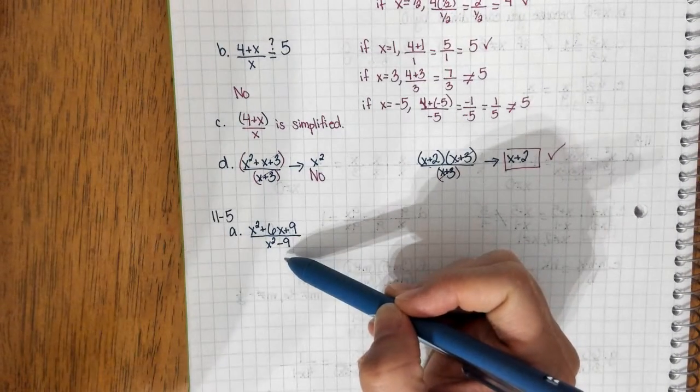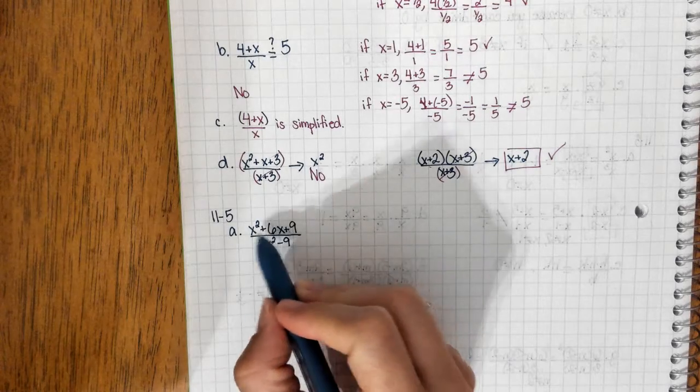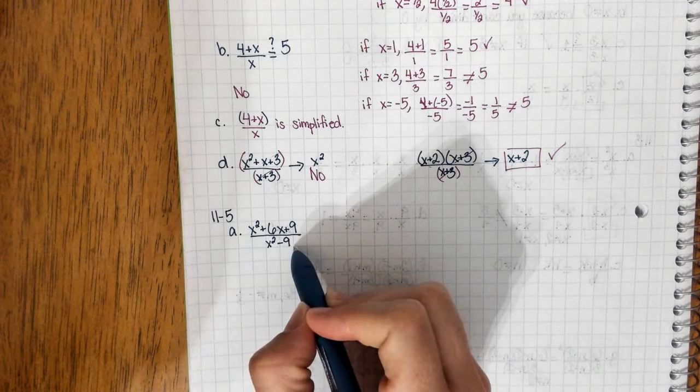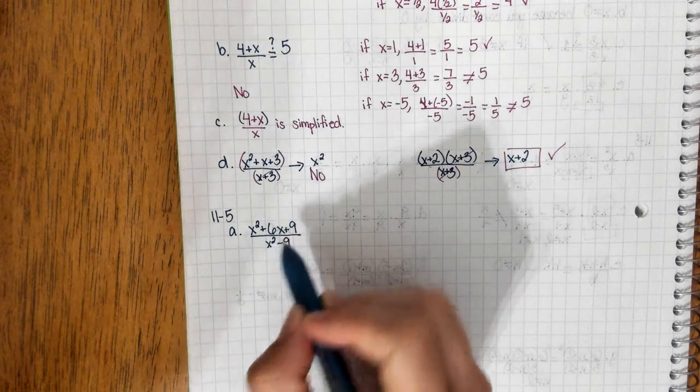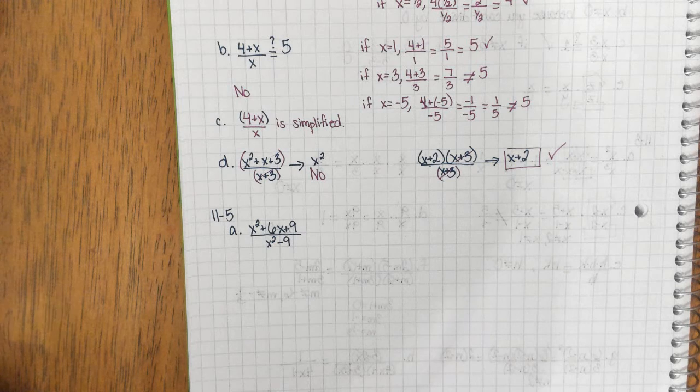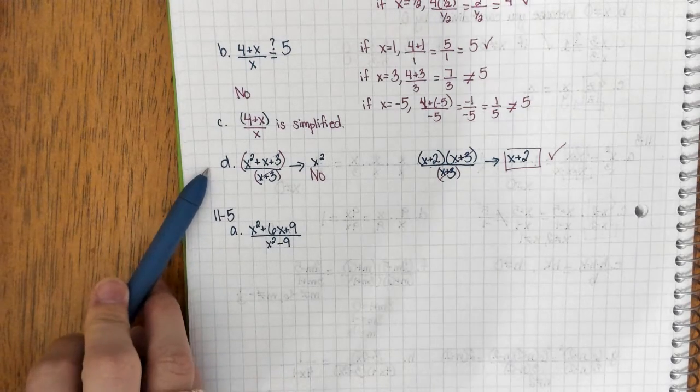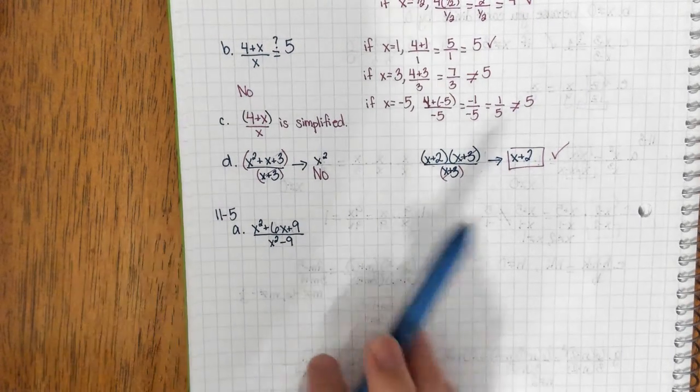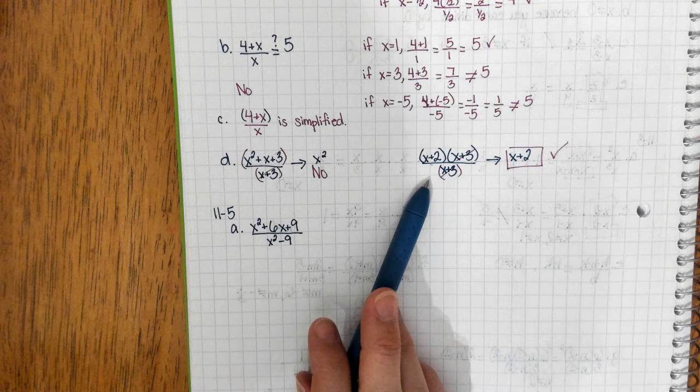We can't cross out the 9s because this is one term and this is one term. It would have to be the whole thing. So what do you think we could do before we can simplify this? And look back up here. This one wasn't simplifiable. This one was. What's the difference?